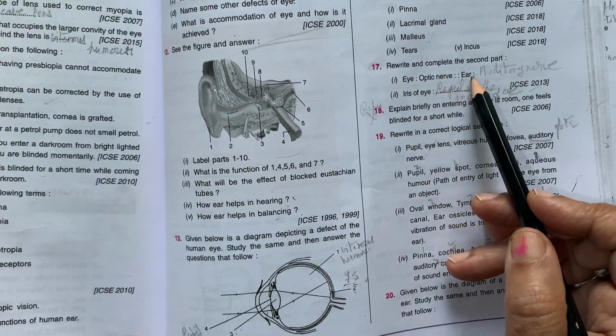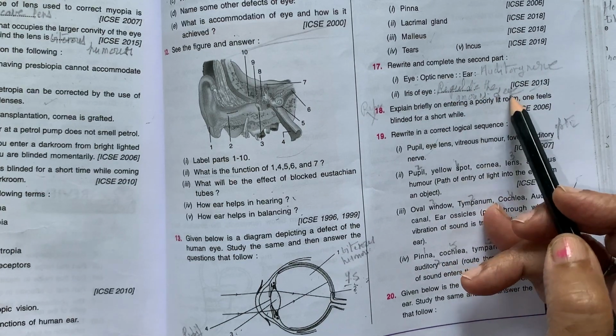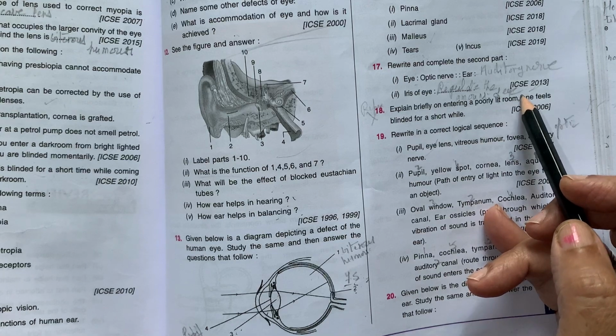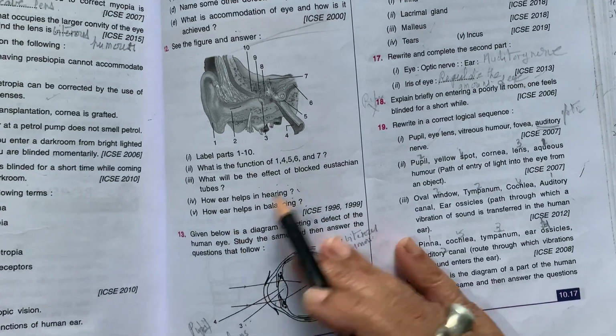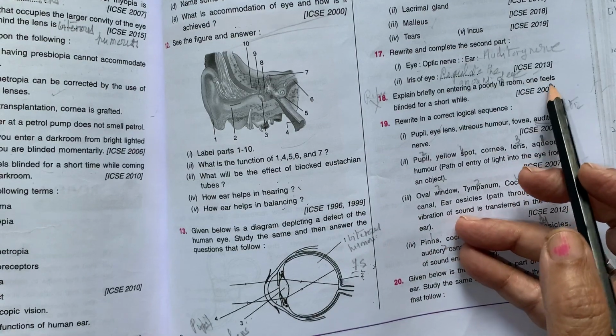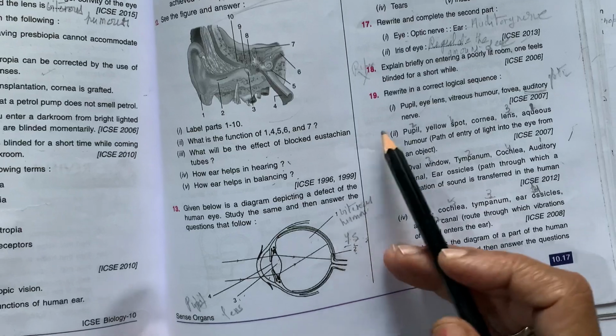Eye, optic nerve, ear, auditory nerve. Iris of the eye, it regulates the amount of light entering in the eye. The entering, the pupil, that we have already discussed earlier.